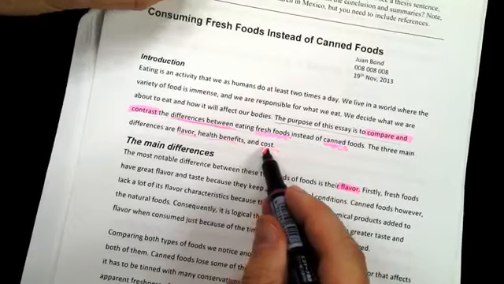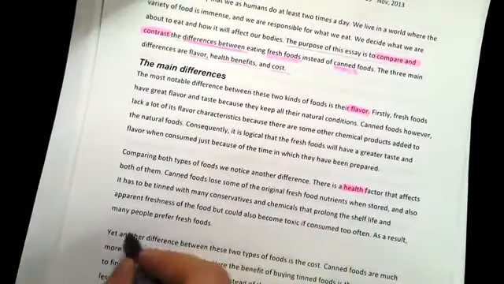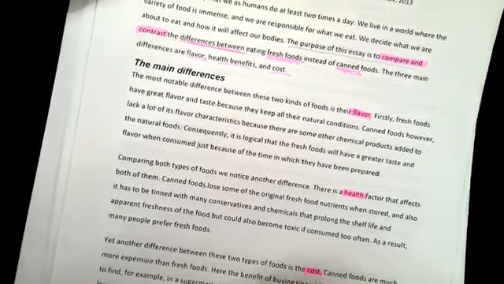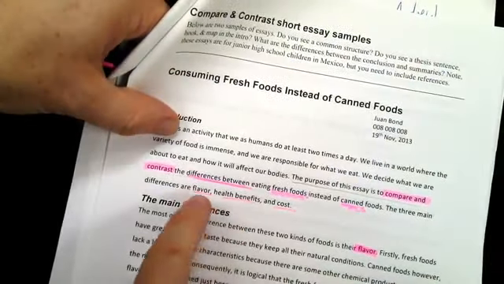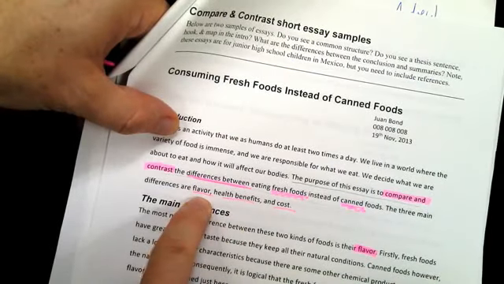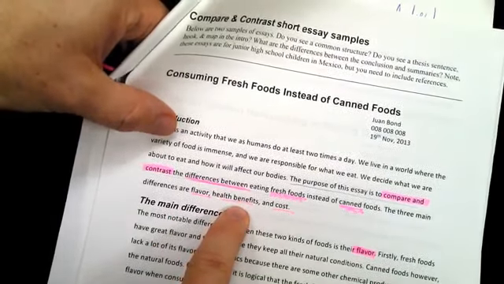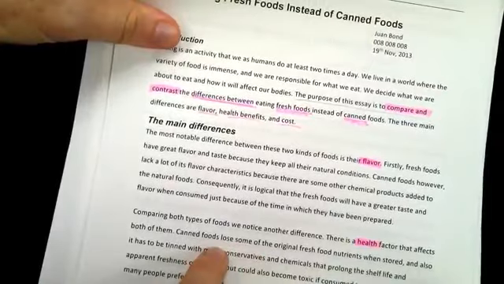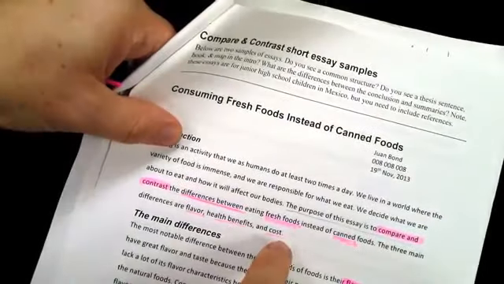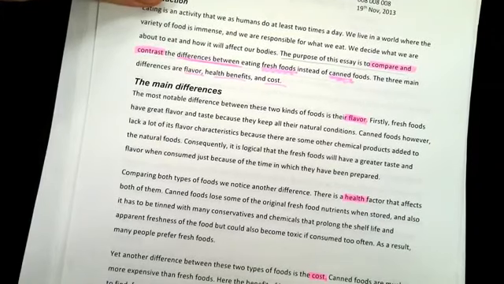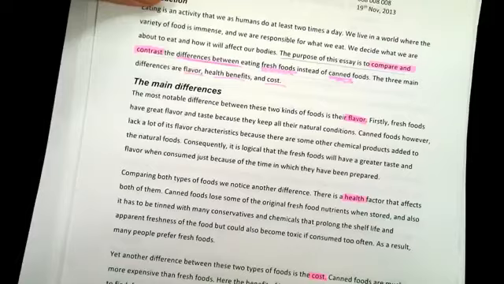Number 3, cost. And so this is cost. So again, in the map, number 1, flavor. Number 2, health benefits. Number 3, cost. Easy, I think.